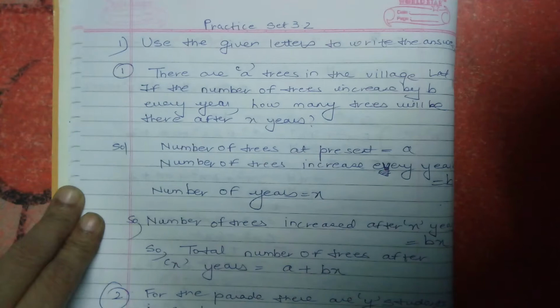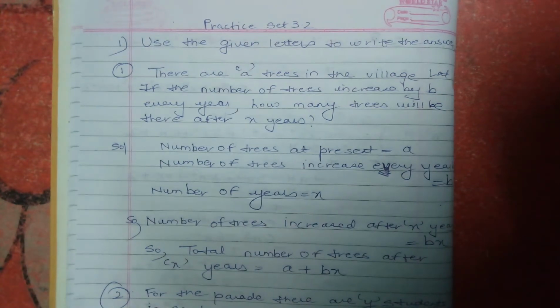Yesterday I had taught you about the basic operations on polynomials, that is how to add, subtract, multiply or divide polynomials. So you had seen yesterday that these basic operations regarding polynomials follow the same rules as that of algebraic expressions. So today we are going to solve the two remaining questions of practice set 3.2, which is question number 1 and question number 6.